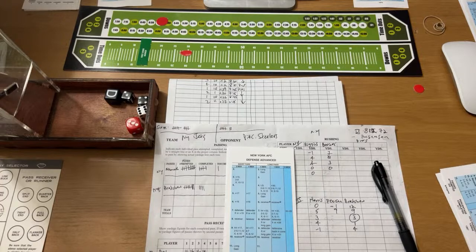Let's go with the advanced. Here we go. Advanced play selector. Here we go. Here it is.